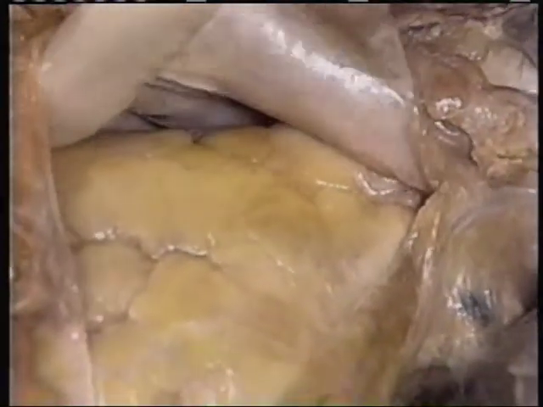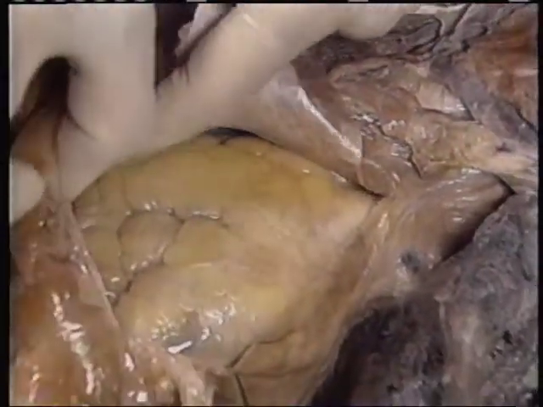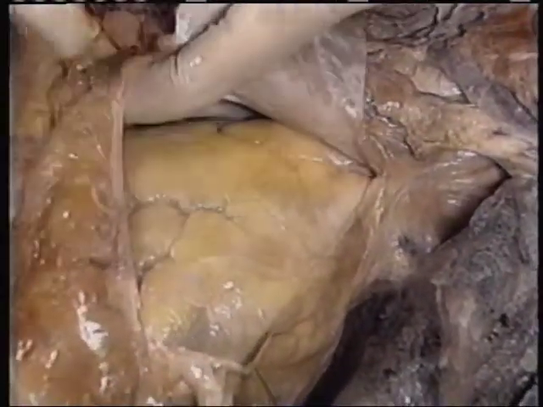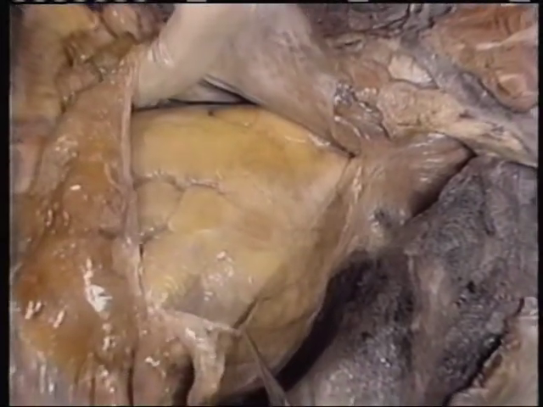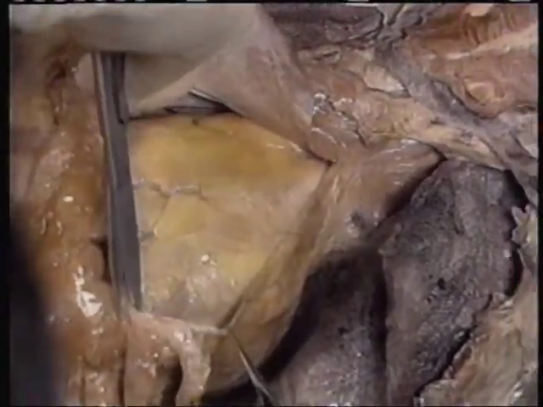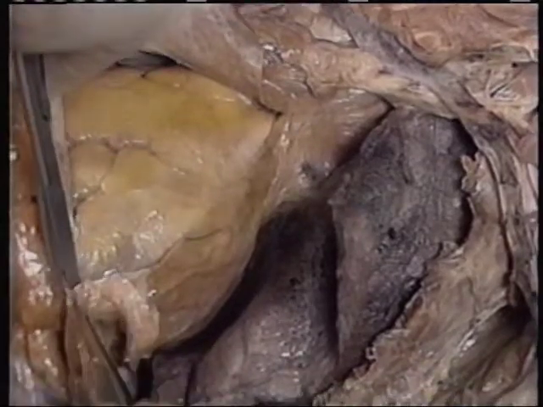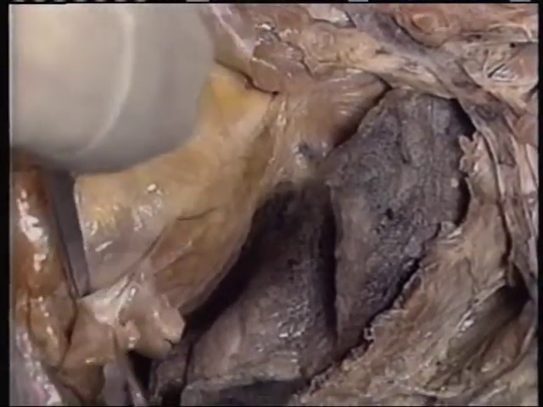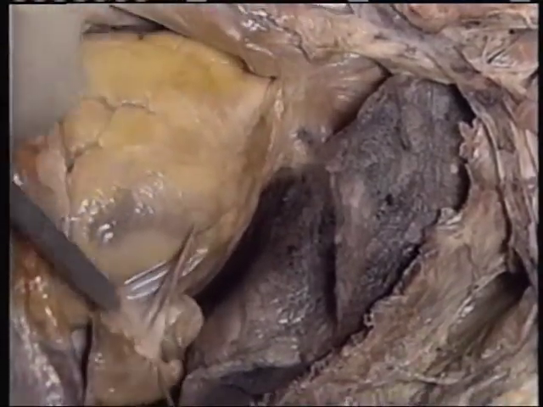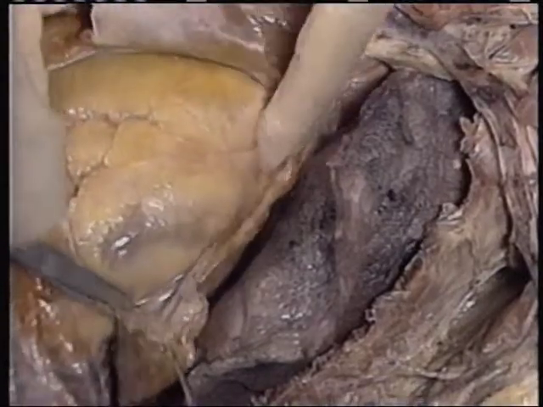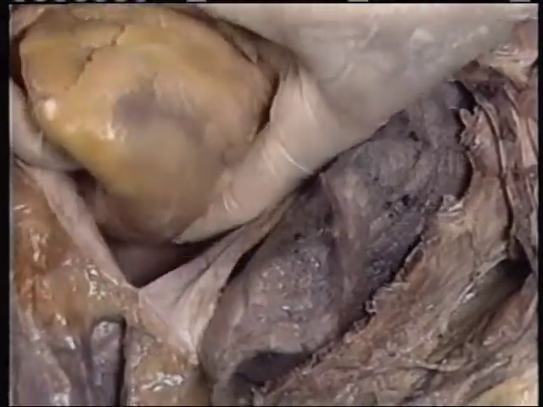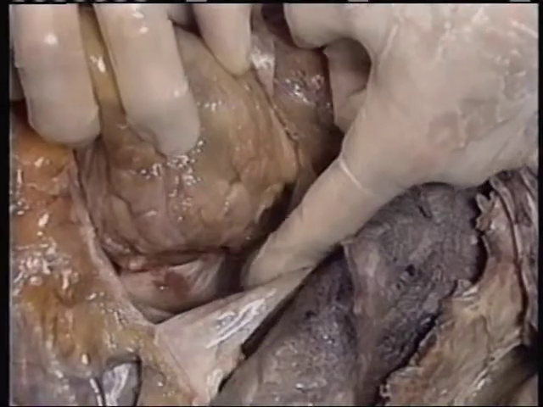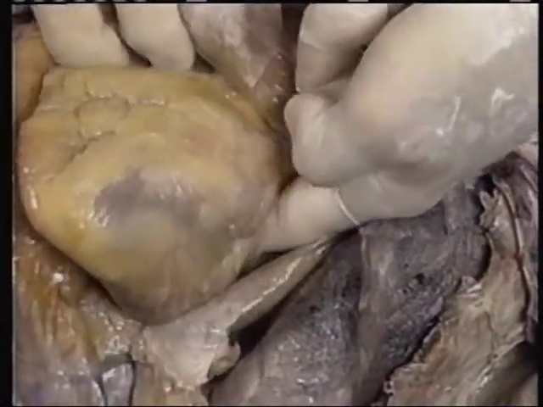The space between the parietal and visceral layers of the serous pericardium is the pericardial cavity. It contains a small amount of serous fluid, which is produced and maintained by plasma ultrafiltration and absorption in the serous membranes. Serous fluid lubricates the membrane surrounding the heart, allowing the heart to move freely as it rhythmically contracts and relaxes.